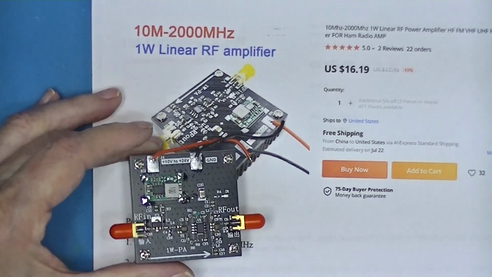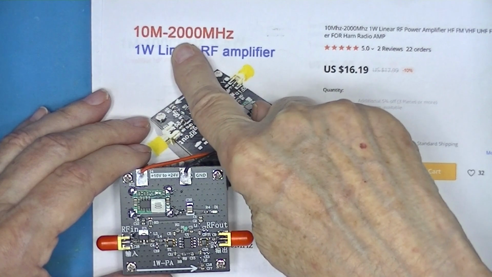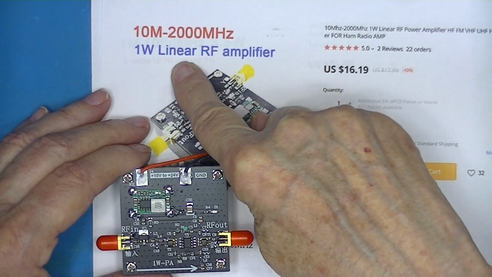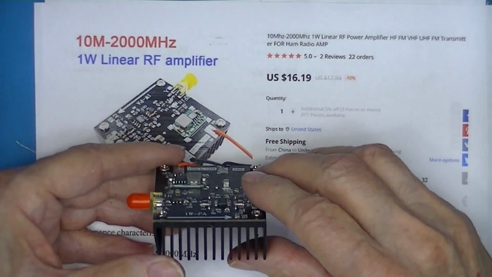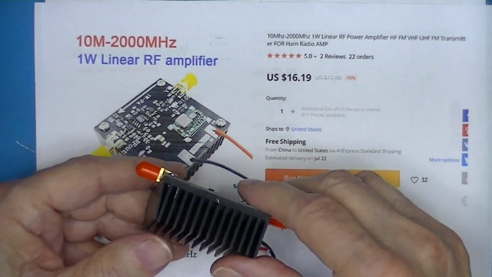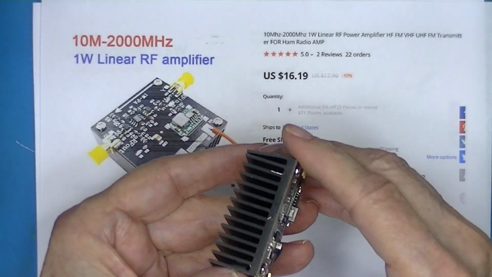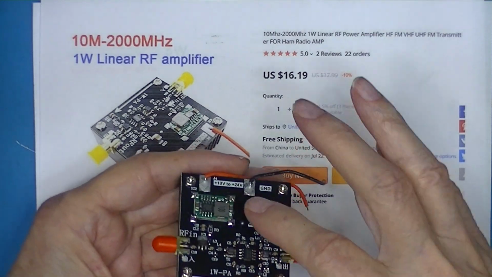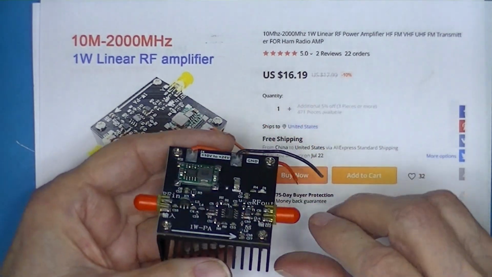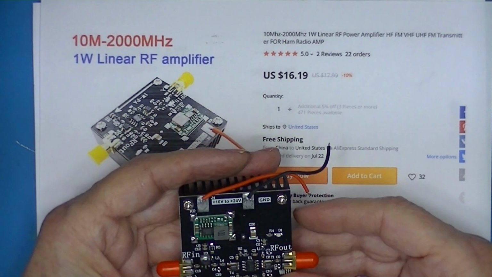I have this amplifier, which is 10 meg to 2 gigahertz, 1 watt, $16.95, and it comes in a nice heat sink. A little bit damaged there. I've already taken this apart and put some heatsink compound between the circuit board and the heatsink itself.